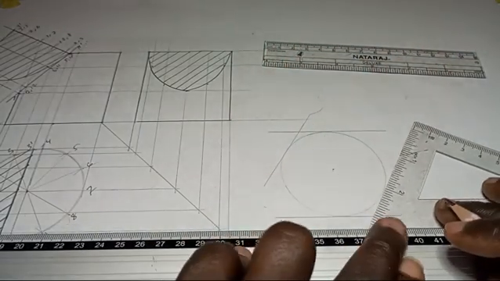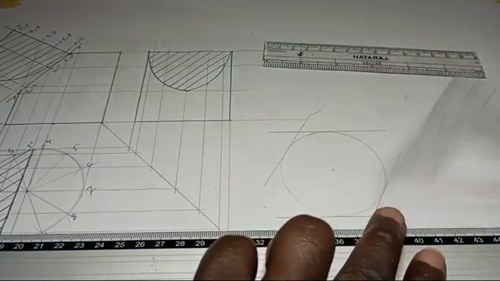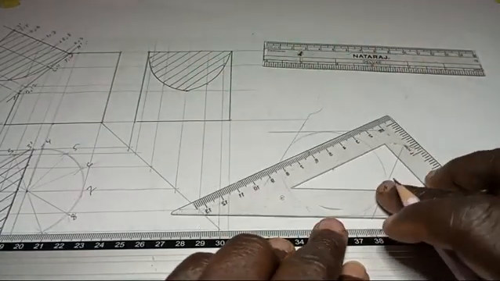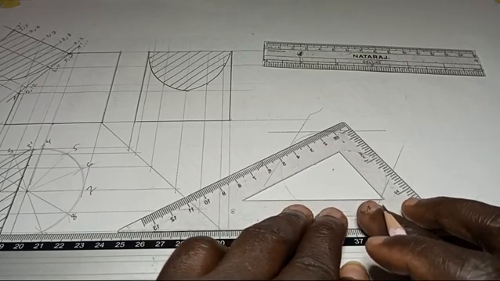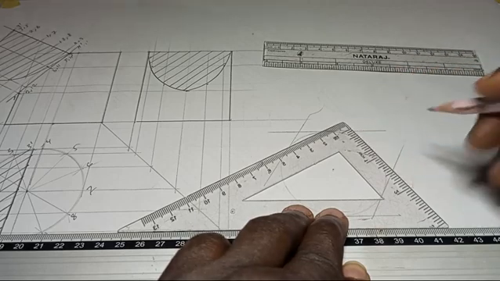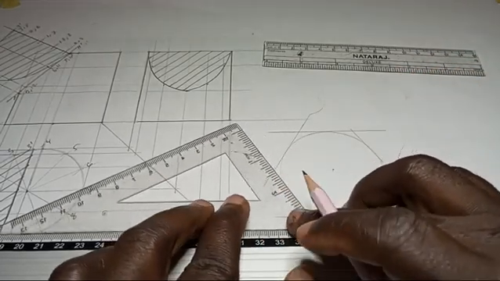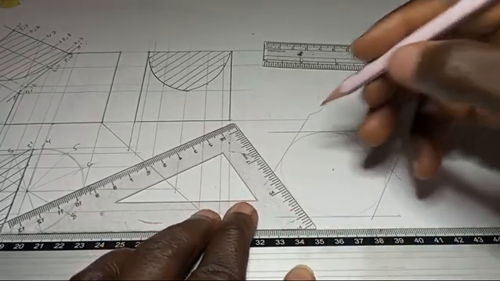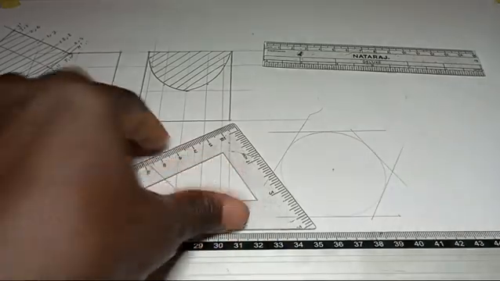Bring it to this other side like this. Then turn it around and draw this other side. Make sure it is tangential to it. Don't let the line enter into the circle. It should just touch the circle slightly. Shift it to this other side. It should just be tangential. Just touch the circle slightly like that.